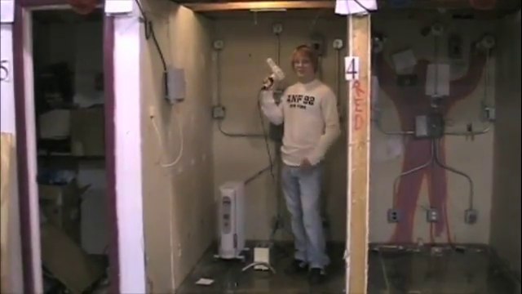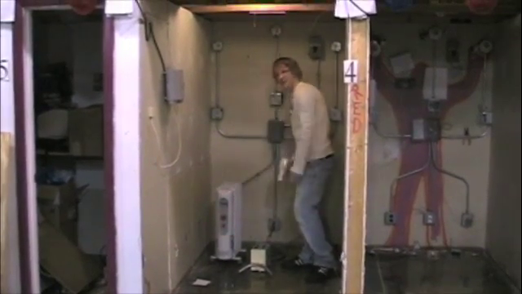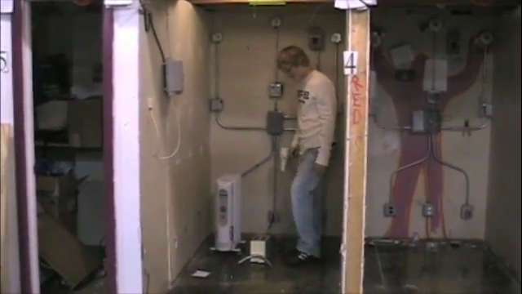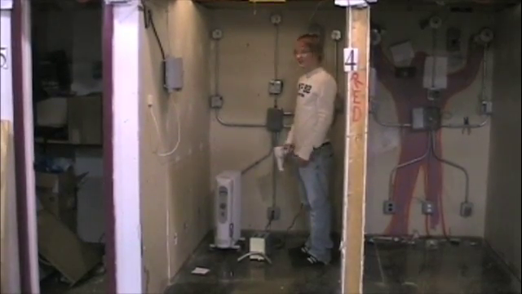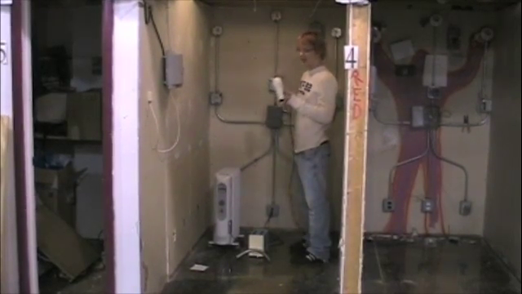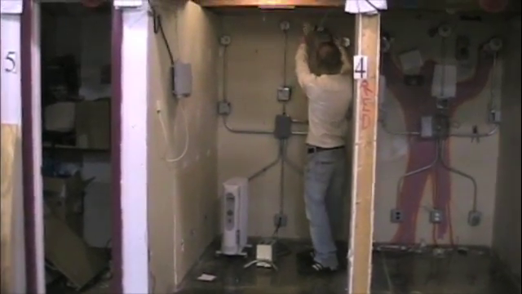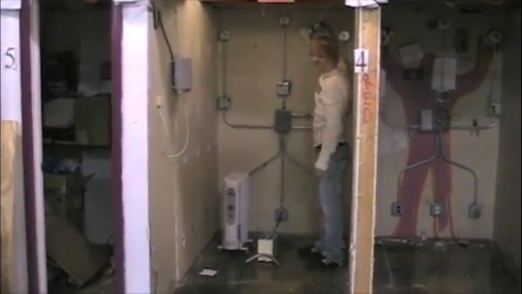This is our hairdryer that we borrowed, 1600 watts. This is our heater, 1500 watts. And this is our toaster, 1050 watts. When I turn it on, it'll take a couple seconds, and the breaker will eventually trip. Here we go.